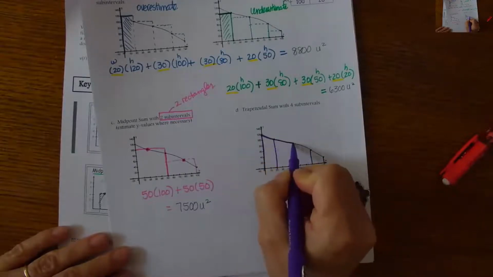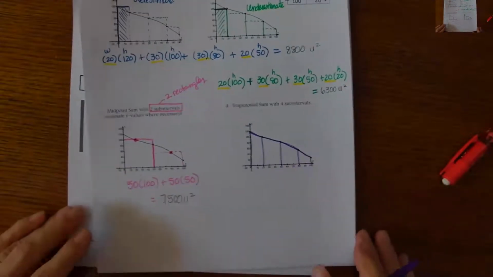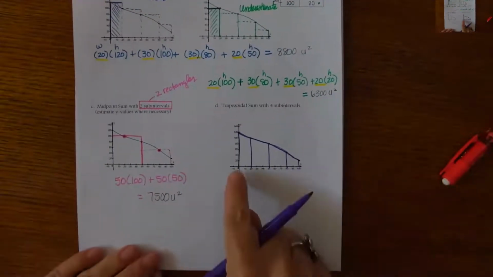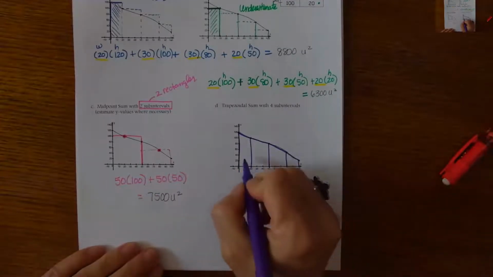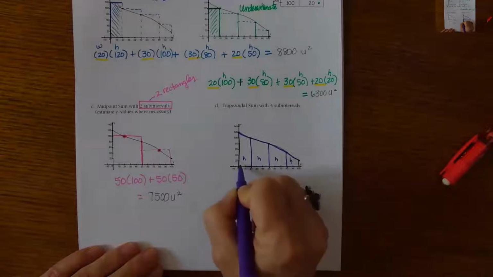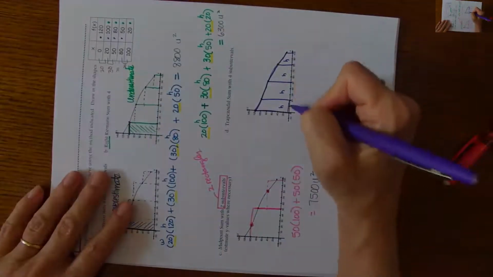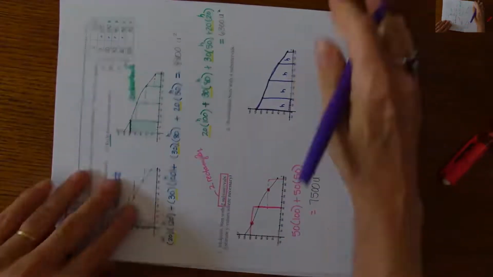Now, how good does that look? That looks almost perfect, doesn't it? So what is the height of all of these? Remember, the height is this part. So what's the height of this track? Because the trapezoids are like this, right? This is the height. That's base 1, base 2, base 1, base 2.